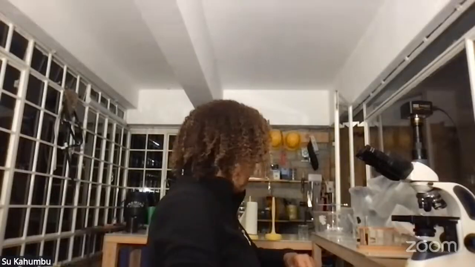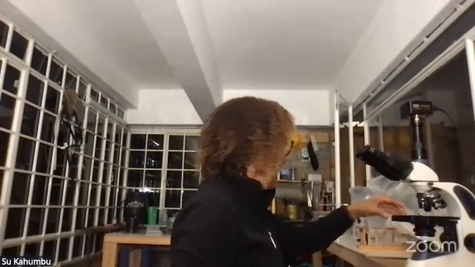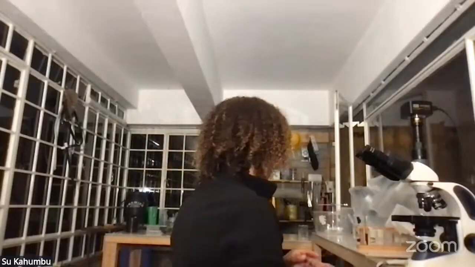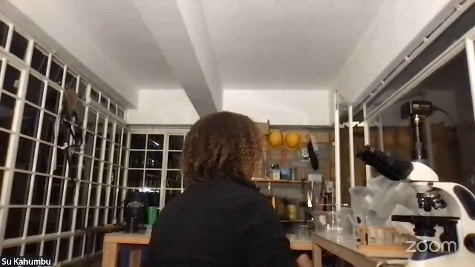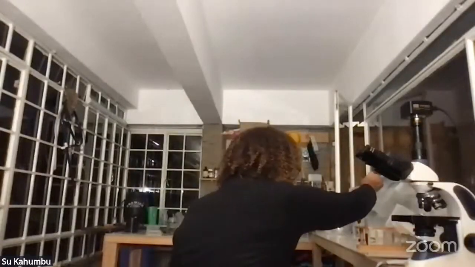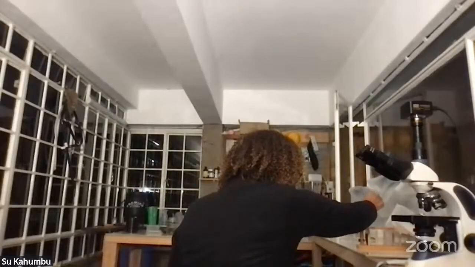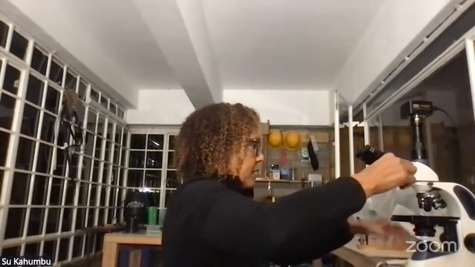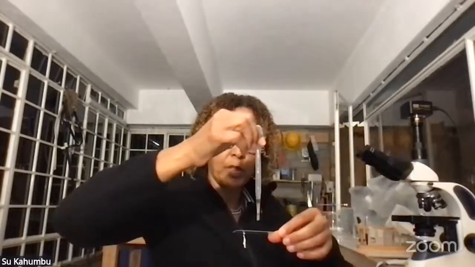I'm going to put 1 drop on the slide, and I'm going to put a slide cover on it, and then we're going to look at it, and I've got my microscope connected to my computer. I'm going to switch to that software. Just before that, show you what I'm doing here. So I've got 1 drop that I'm going to put on there, just 1 drop in the middle of the slide.